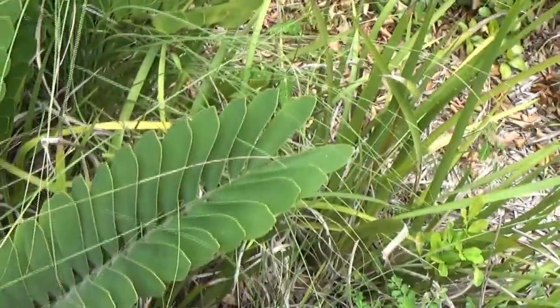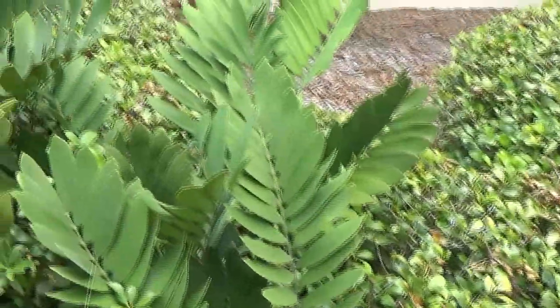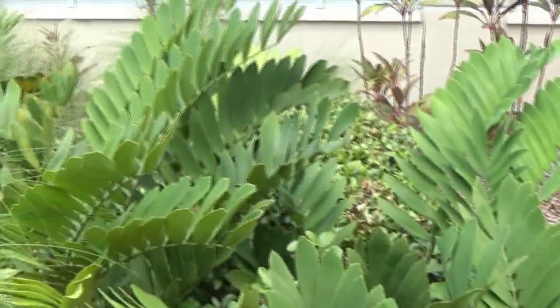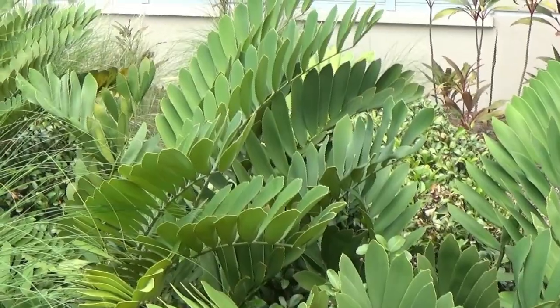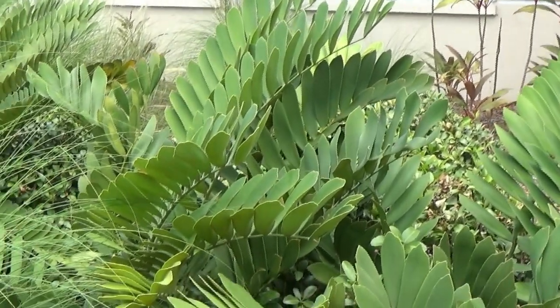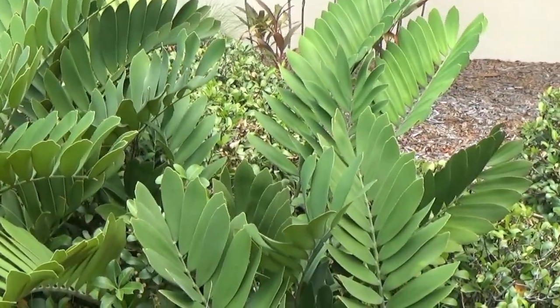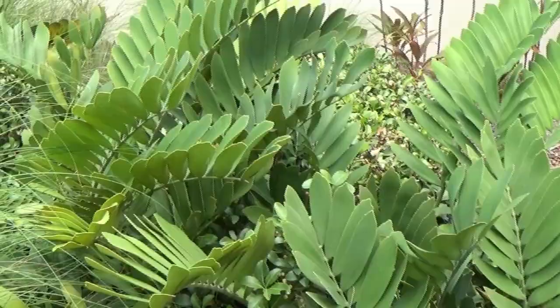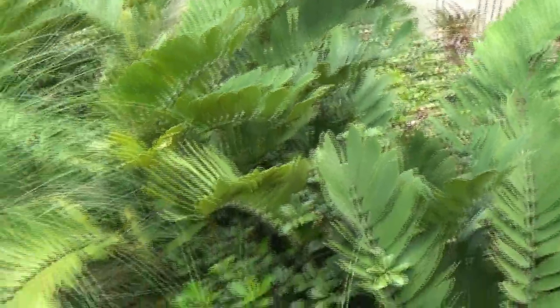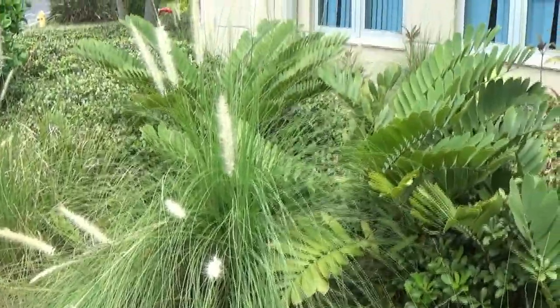These guys are cardboard palms. Cardboard palm. Just like the sago palm, these guys are misnamed. They are not palms at all. They are cycads, division Cycadophyta. They're going to produce cone-like structures for reproduction. And right here, as long as we're looking at these cardboard palms, the cycads, right next to them you got a bunch of grass plants coming.